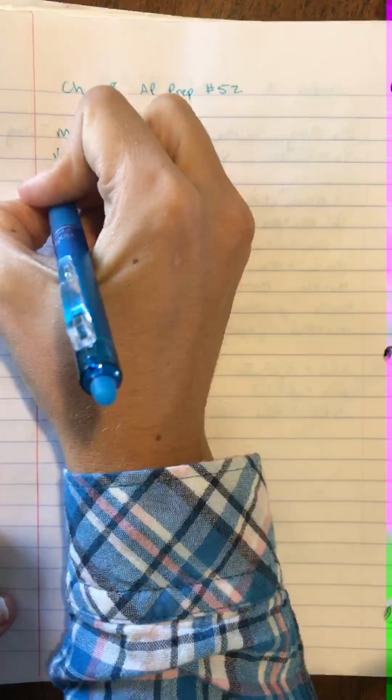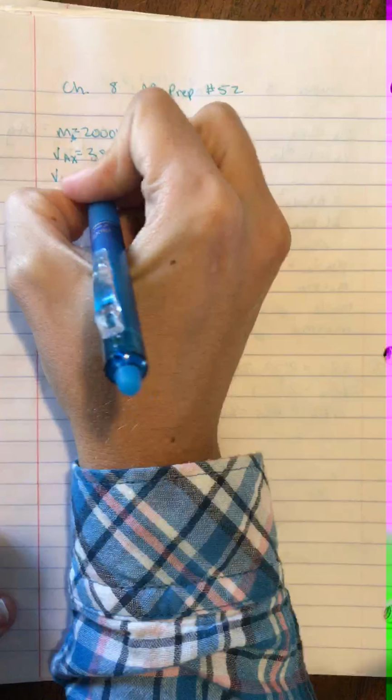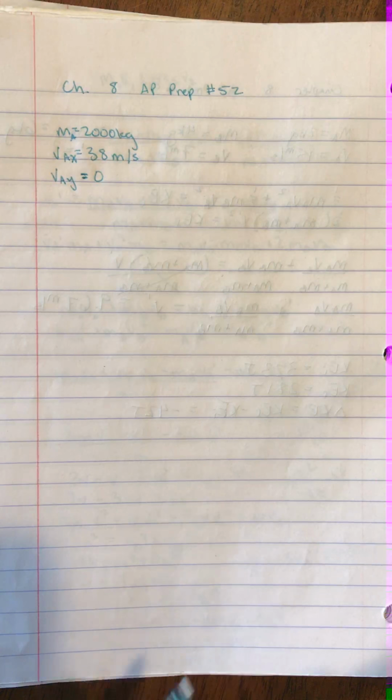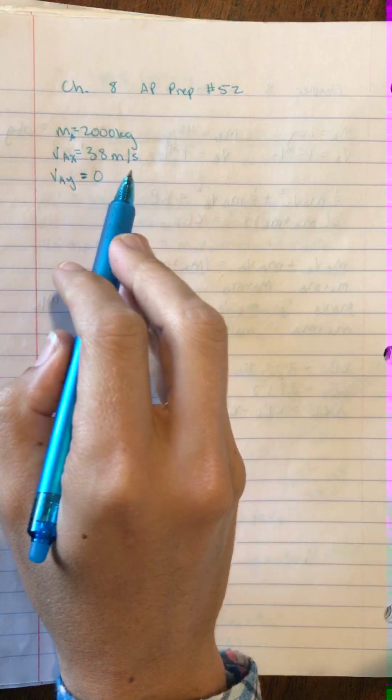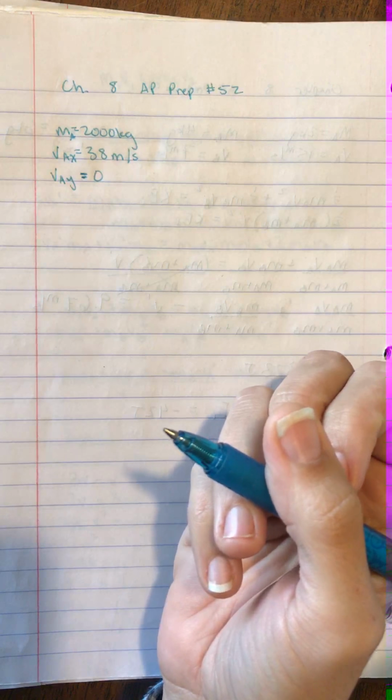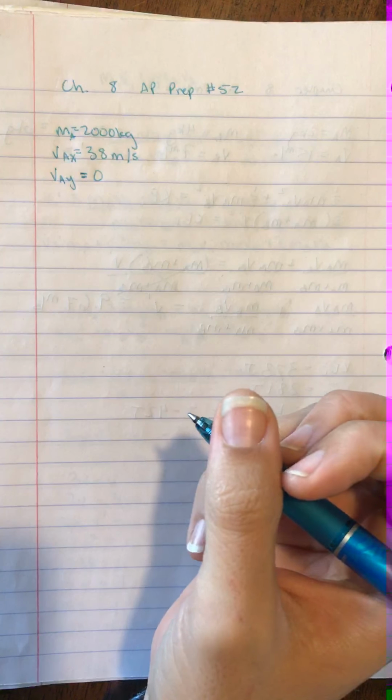And then I'm going to put VAY equals 0, just to get it broken down into those two dimensions right now. So we see that in the X direction, it's going 38 meters per second. In the Y direction, it's going 0 meters per second because it's directly to the east, which is going to be in our X direction.